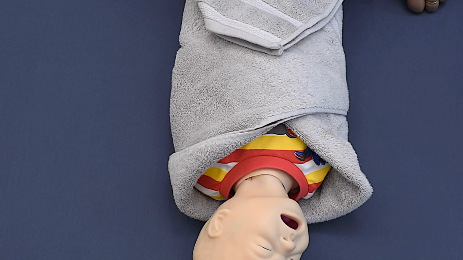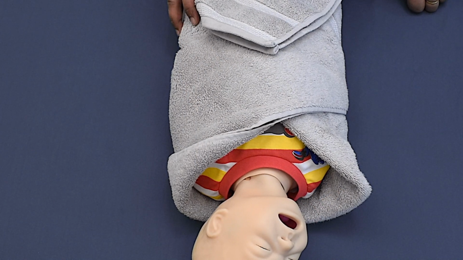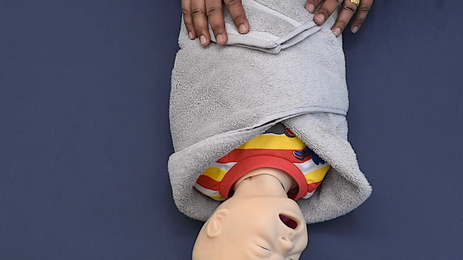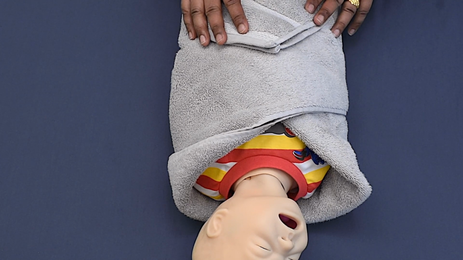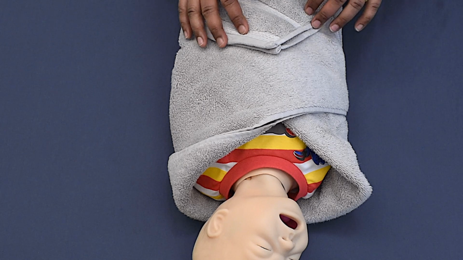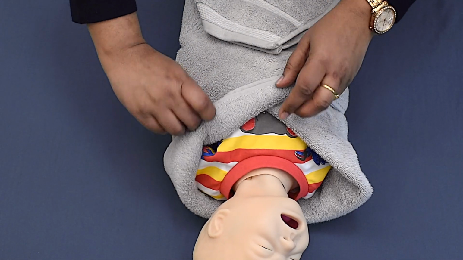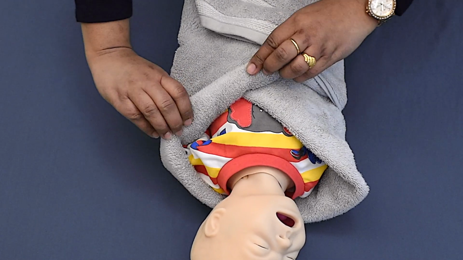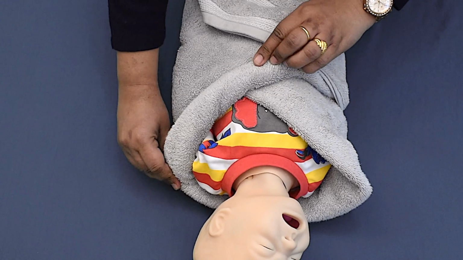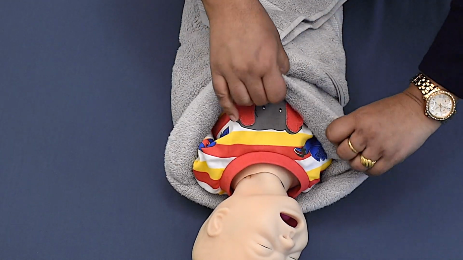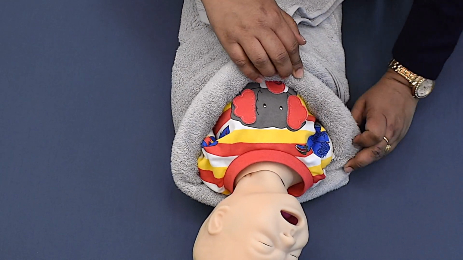Next type of restraint is modified mummy restraint. We need to keep the baby in mummy restraint first. So wrap the baby in mummy restraint. The margins of the top are to be folded in collar fashion like this in order to expose the chest of the baby.